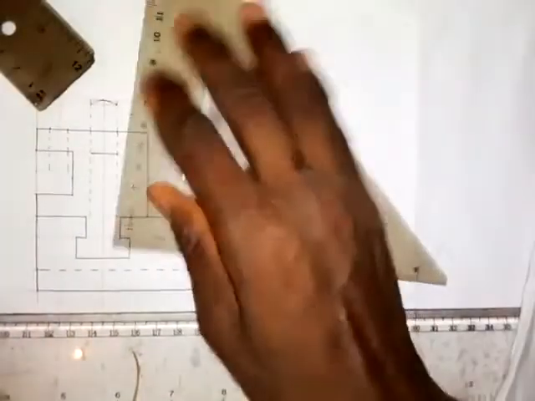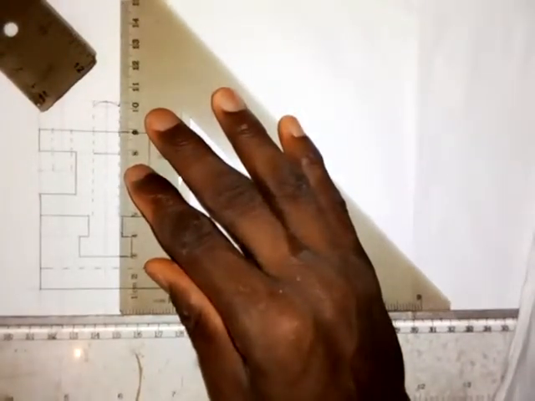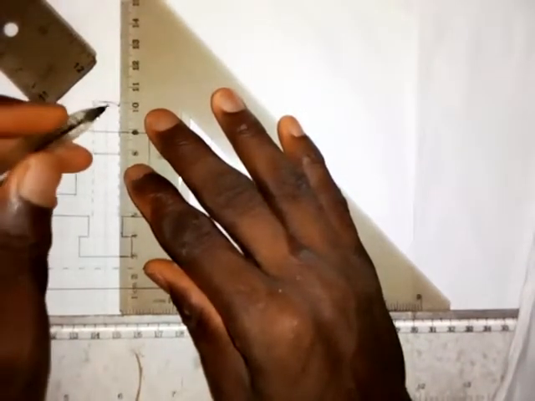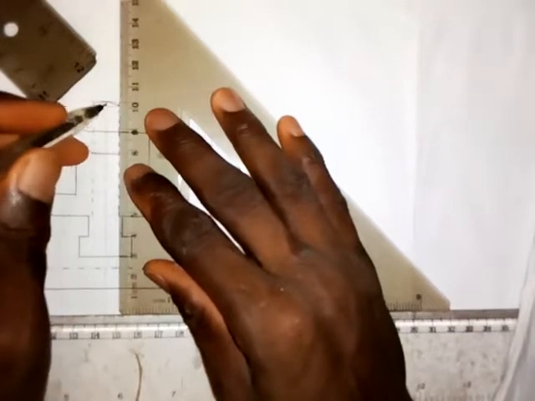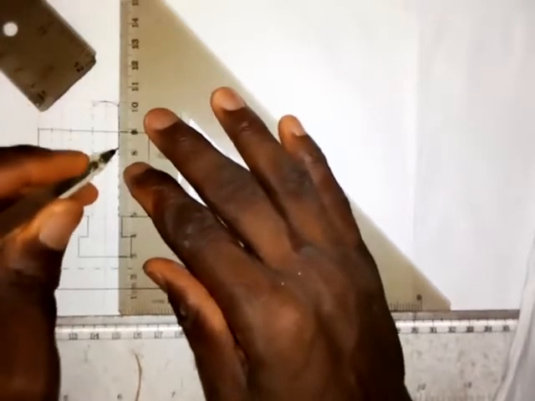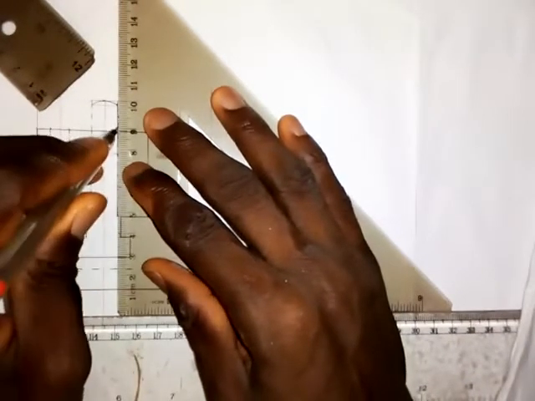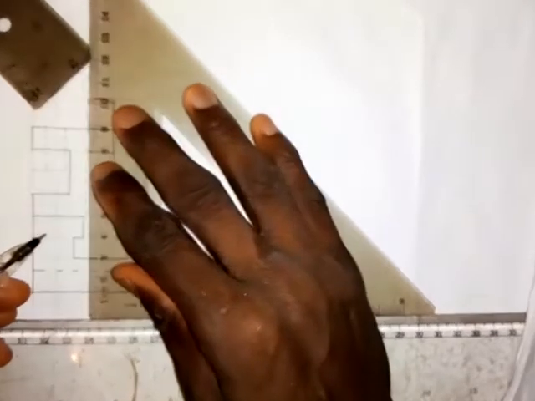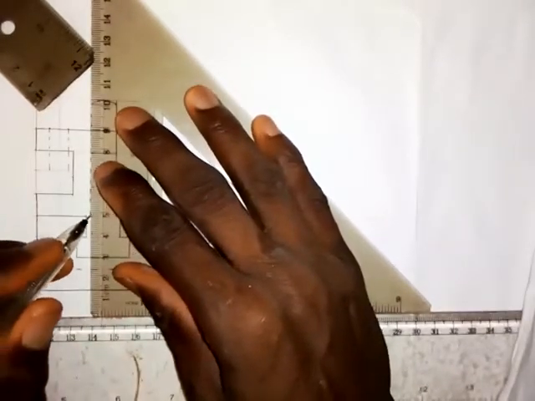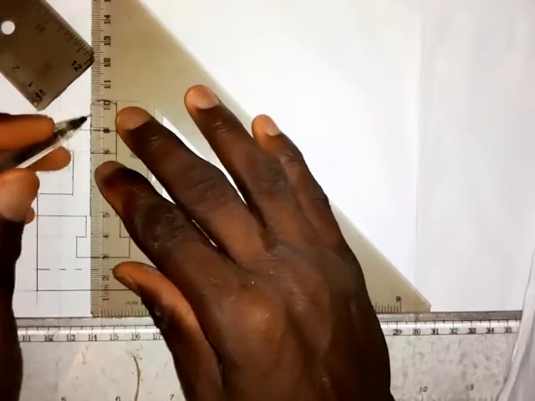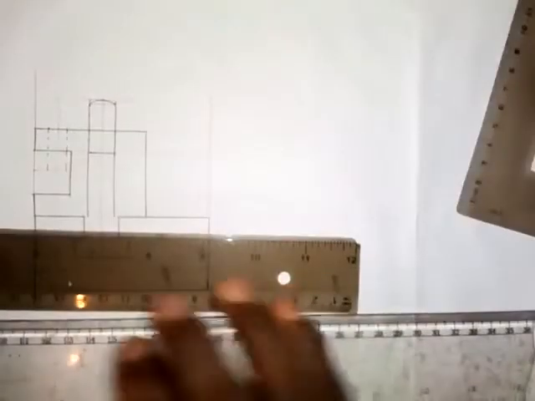Then I'm going to make this line thick. Look at this line, it is a thick line.